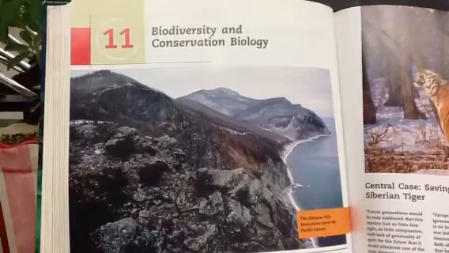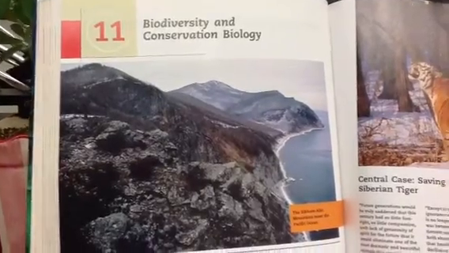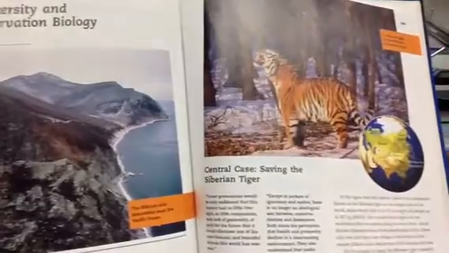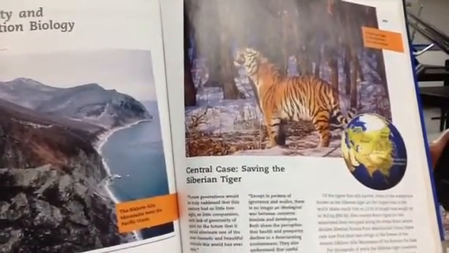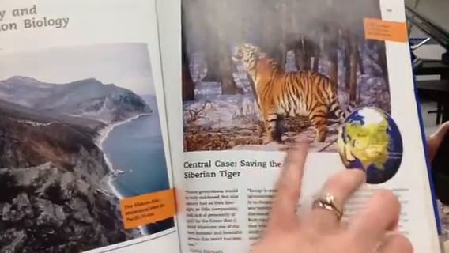Chapter 11, Biodiversity and Conservation Biology. The case study is about the Siberian tiger. You don't need to really have any sticky notes on this. It's not something you will be tested on.